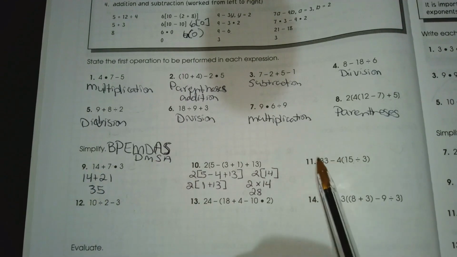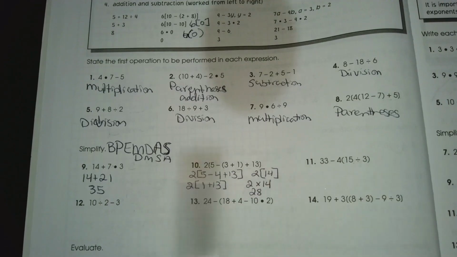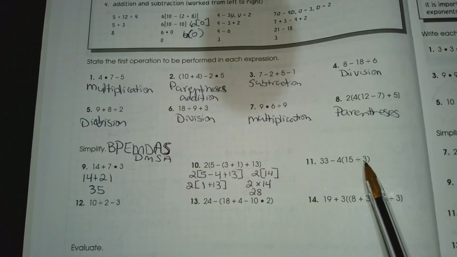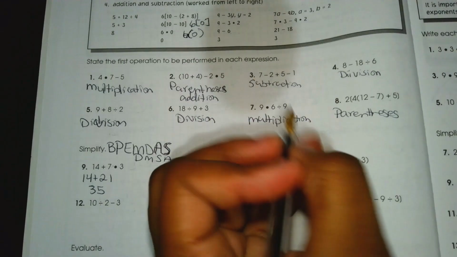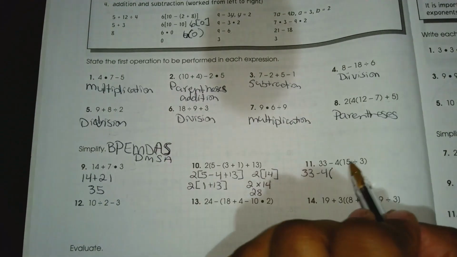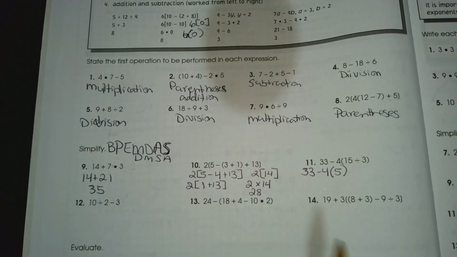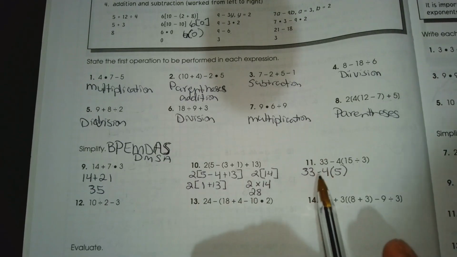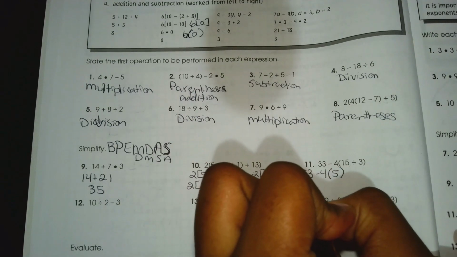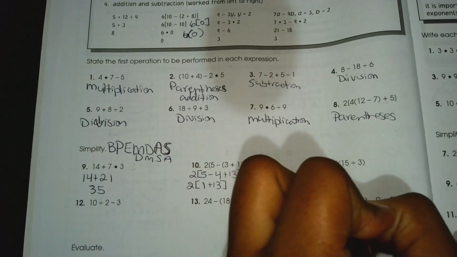Number 11, 33 minus 4 times 15 divided by 3, all right? We don't have any brackets. Our next is parentheses. We do have parentheses, and in the parentheses, we have division, okay? So we're going to have to divide first. So 33 minus 4 times 15 divided by 3 is 5, okay? Now, for those of you who cannot remember that whenever you have a number outside of the grouping symbols it means multiplication, you can always rewrite it. 33 minus 4 times 5.